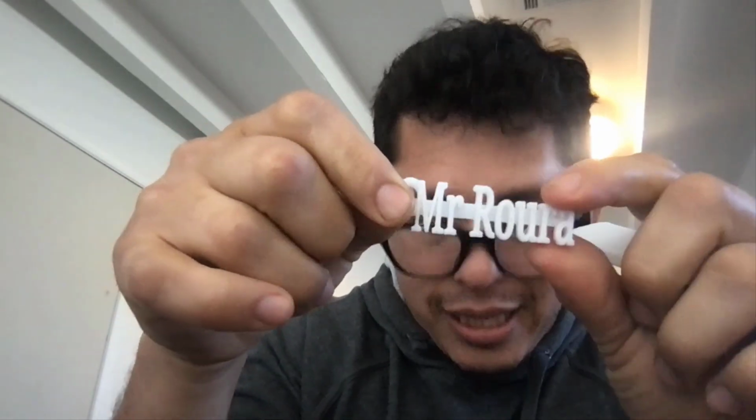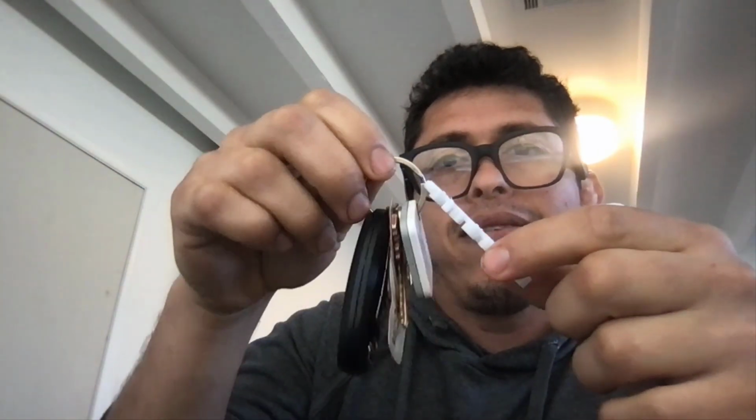Whereas this one, this is my second design. I'm gonna kind of take it off. This is my second design. And I feel like this one might fit a little bit better. In fact, let me put it on. And so right here, I have my keychain. So I just wanted to show you what that looks like.